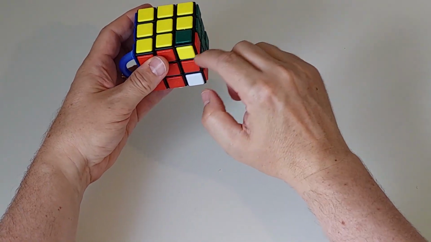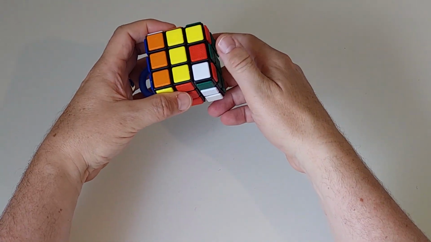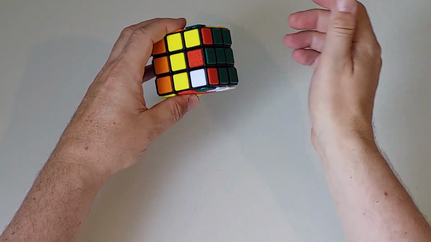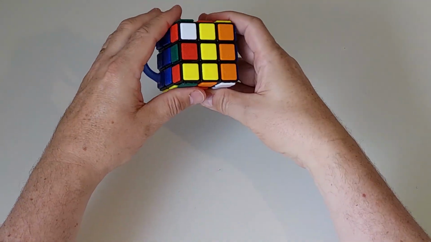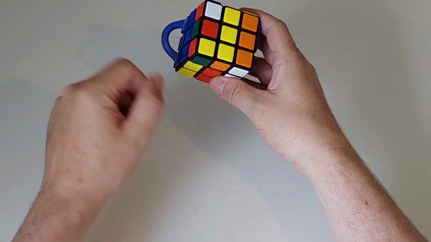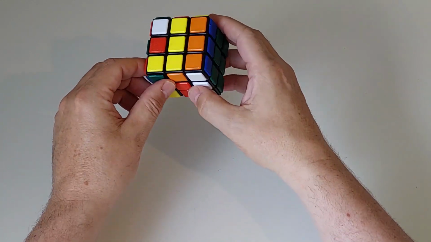So that yellow, green, red is clockwise. So if I put that up there, I don't really have any way to avoid this. So what I'll do, when I turn this around into position, that's got to go clockwise, but it's in the position for twisting anti-clockwise. So it just means I'm going to have to carry this out twice.